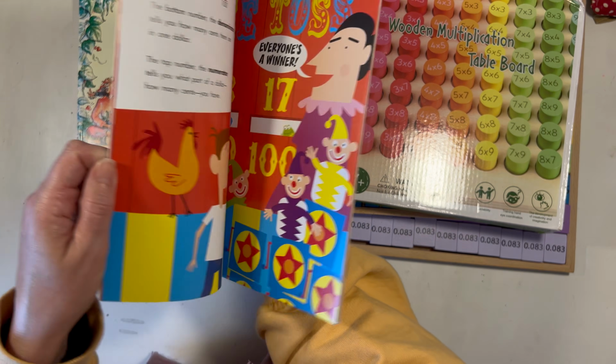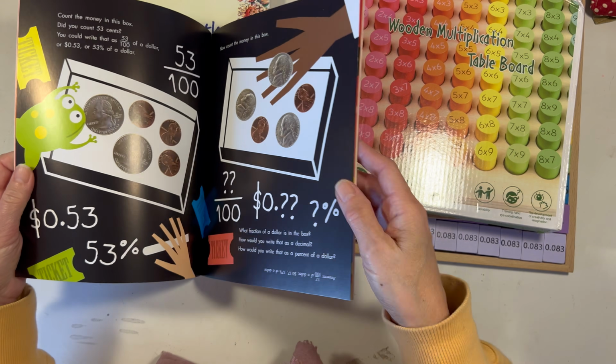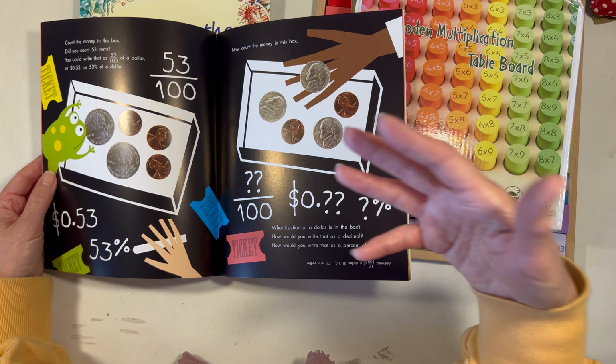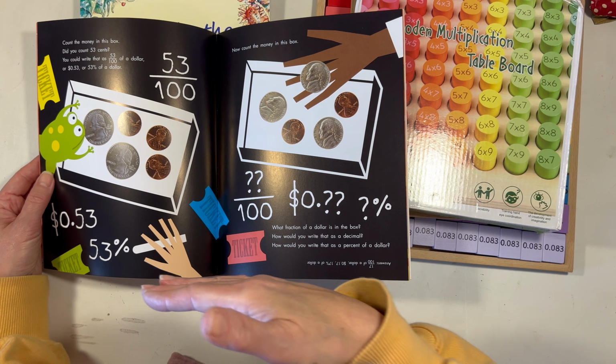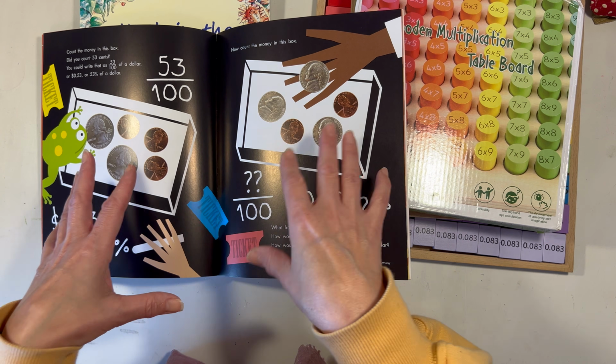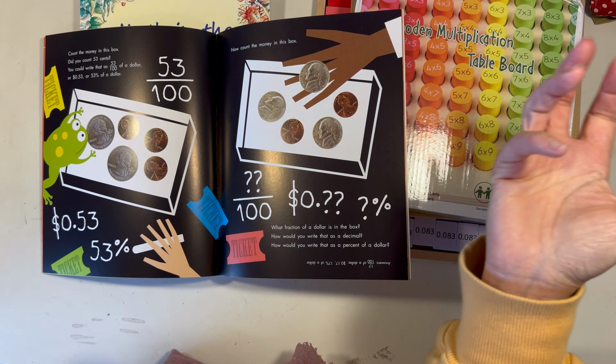Fractions, decimals, and percents. This is another picture book. I love using these either to introduce ideas that we're going to learn later on or to review ideas that we have previously done. I love using books like this for that purpose, and having multiple kids in a homeschool.